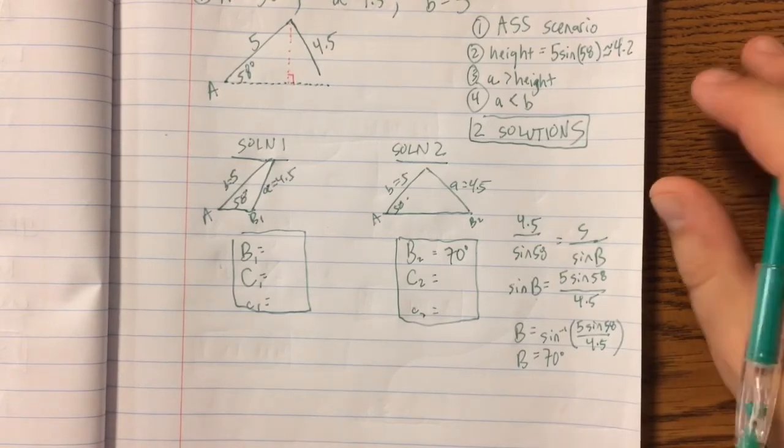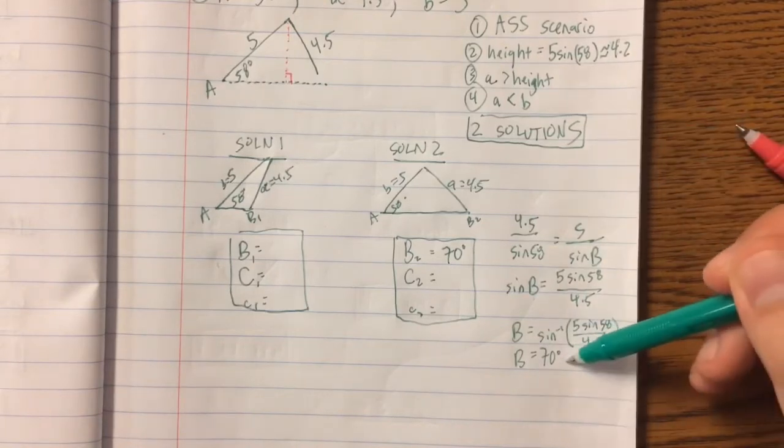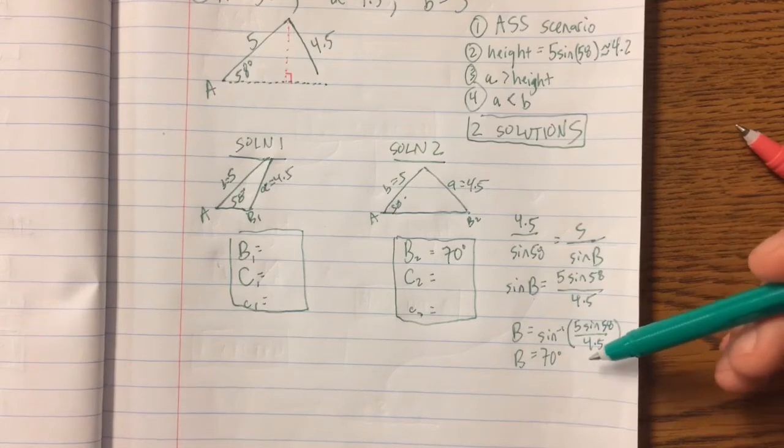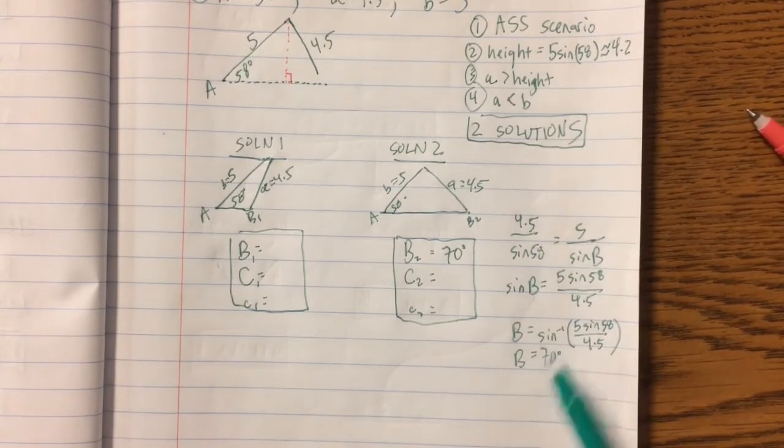Now here's the little trick. You don't need to know this, but if you can put this together, you'll be at an advantage. This will always be an acute angle because you're taking the inverse sine of something. And going way back to unit 2 or something, when we talked about the restrictions on inverse trig functions, right? Inverse sine is restricted to be between negative 90 and 90. So you're never going to get an obtuse angle out of that.